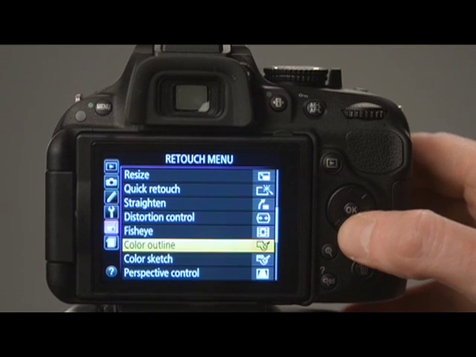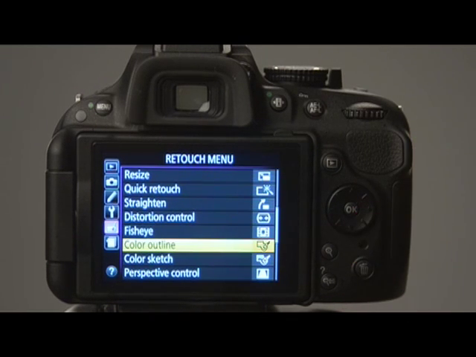Colour outline and colour sketch are ways of taking colour out or manipulating colour within the picture. The colour outline allows you to move colour around, and the colour sketch allows you to take the colour out and make it look like it's a pencil sketch rather than a photograph.